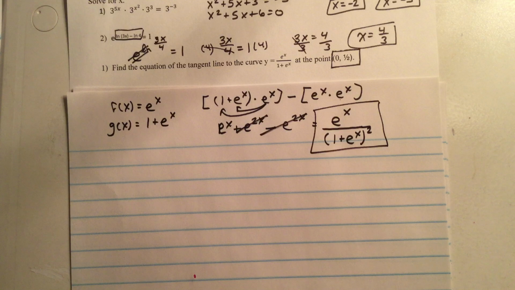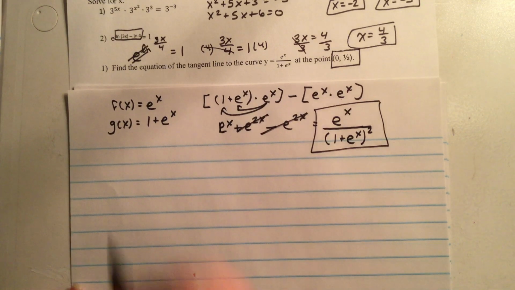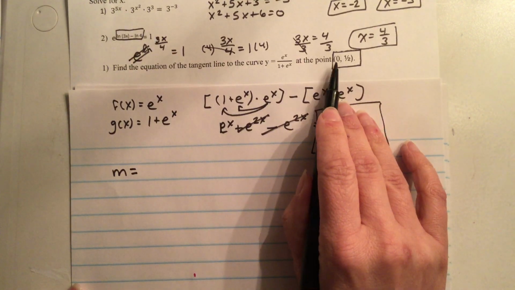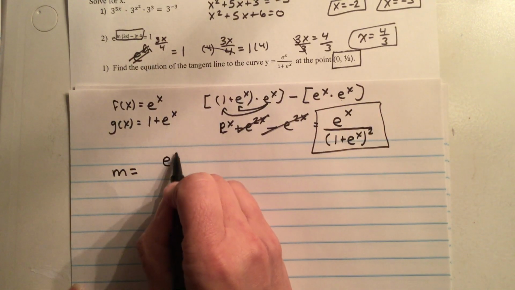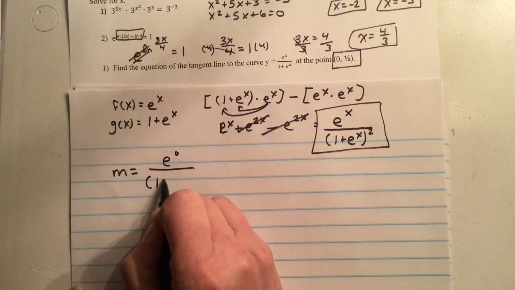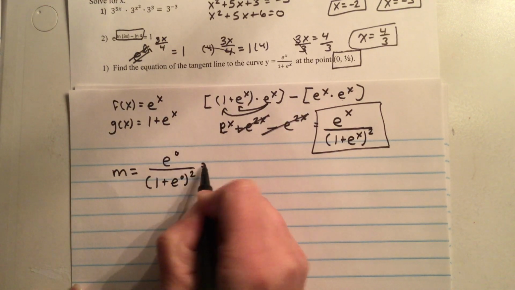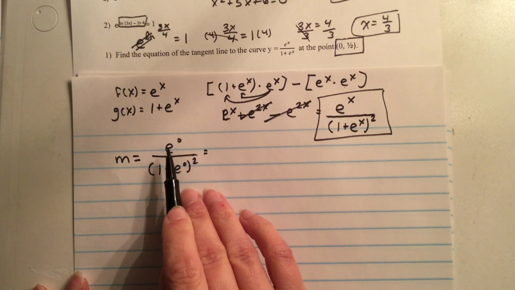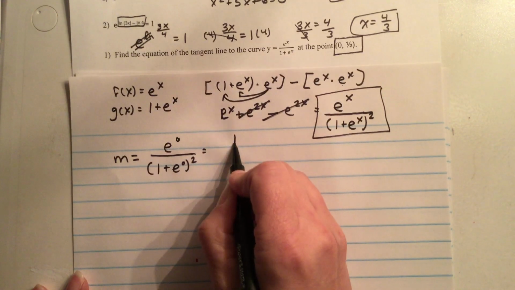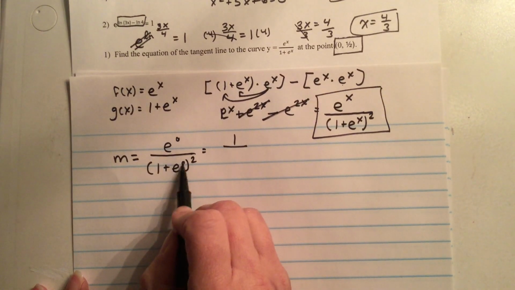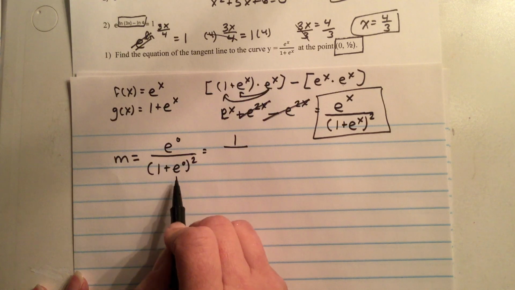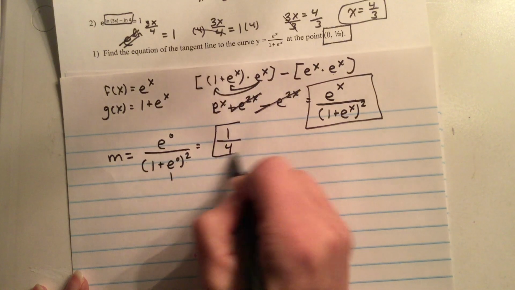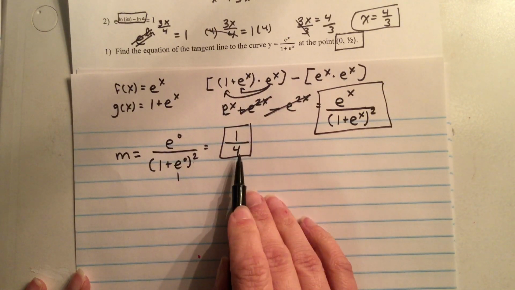Now the question is not asking for the derivative. The question is saying, hey, let's find the equation of a tangent line. So if I want to find m, I have to take the derivative and fill in the x value, which is 0. So e to the power of 0 over 1 plus e to the power of 0 squared. Remember, anything to the power of 0 is a 1, even if it's a base of e. Anything to the power of 0 is 1. So this is a 1. E to the power of 0, this is also a 1. So 1 plus 1 is 2. 2 squared is 4. So the slope is 1/4.